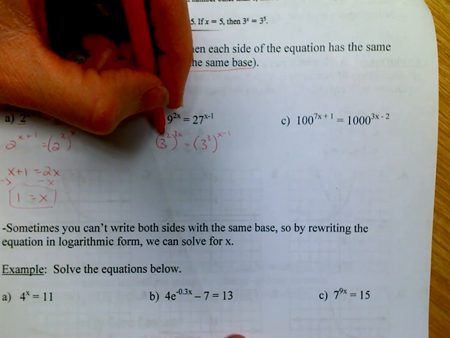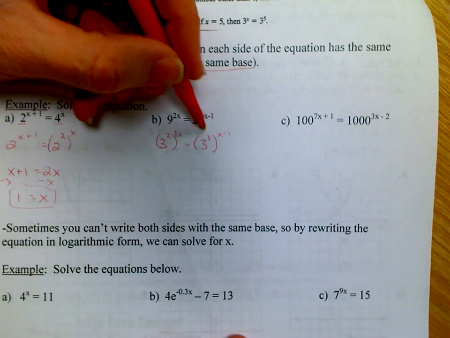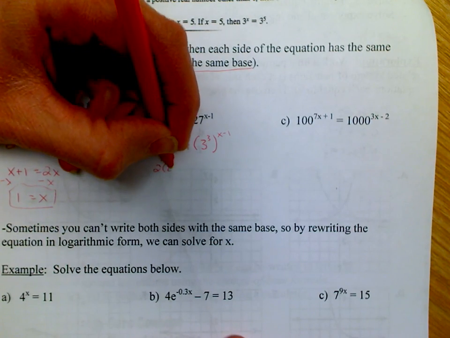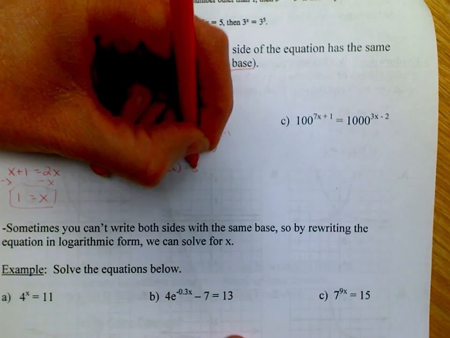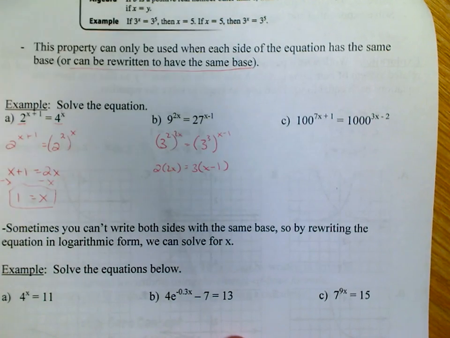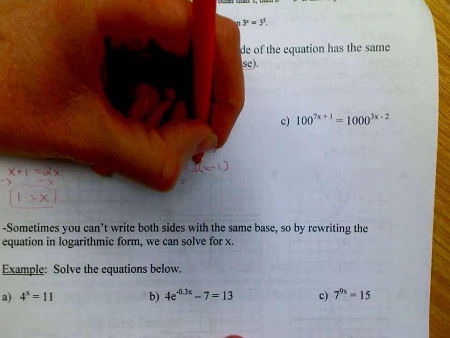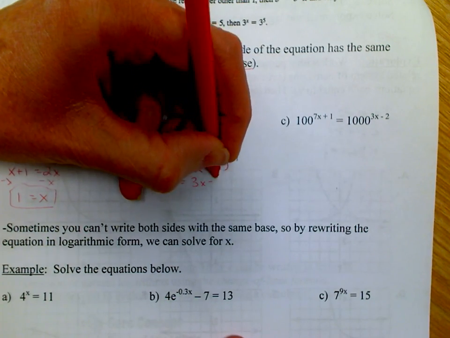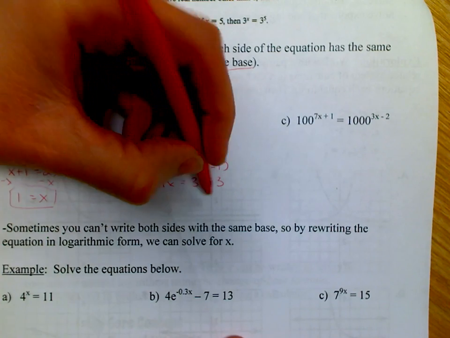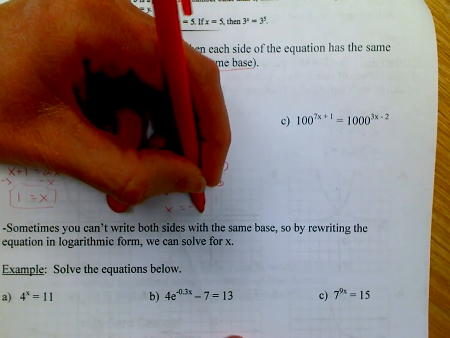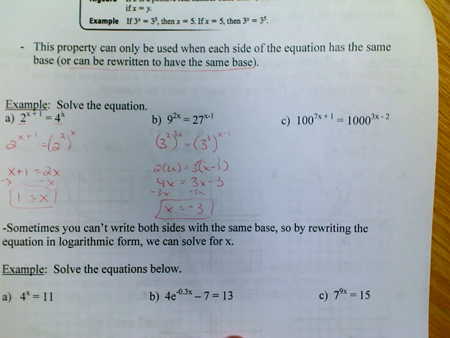But then what I end up with is when my bases are equal, then my exponents should be equal as well. So I end up with 2 times 2x equal to 3 times x minus 1. And there's an algebra problem I can just solve. This would be 4x. This is the distributive property, so I end up with 3x minus 3. When I subtract 3x to combine like terms, I end up with x equal to negative 3, and I am done.